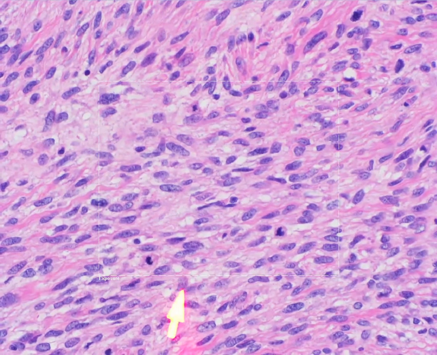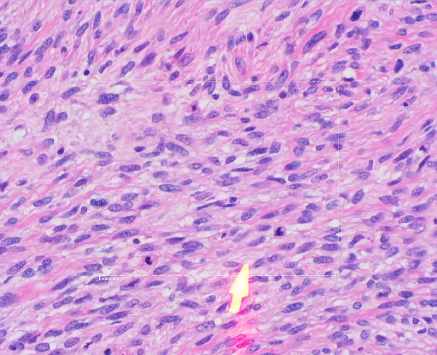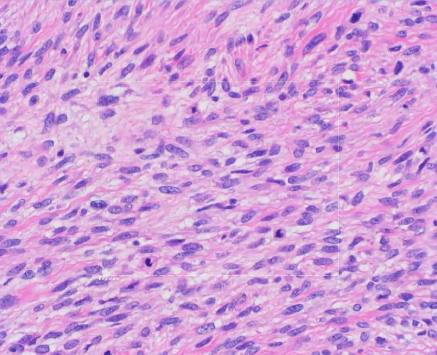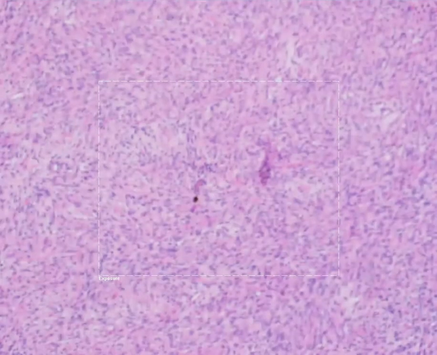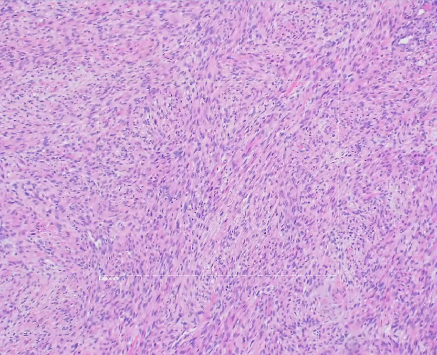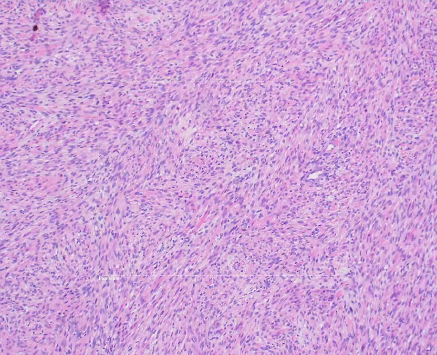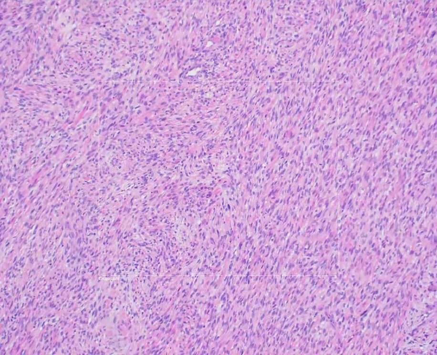So there's one here, and there's another one there. So once again, a very spindle tumor, but what distinguishes it are the densely cellular areas alternating with the hypocellular areas, and that herringbone-like pattern to the arrangement of the spindled cells.